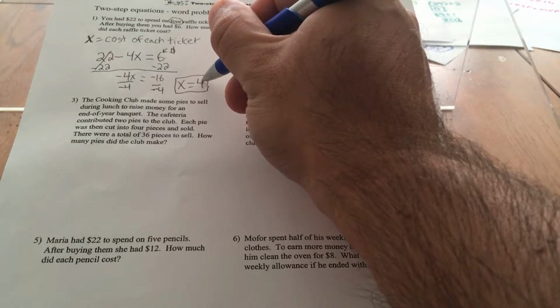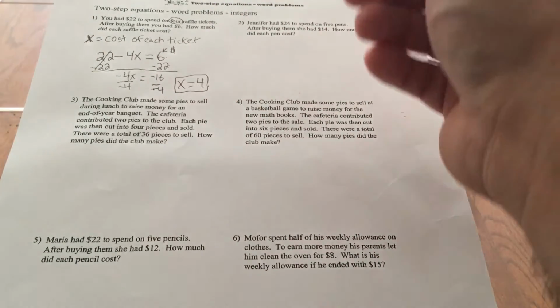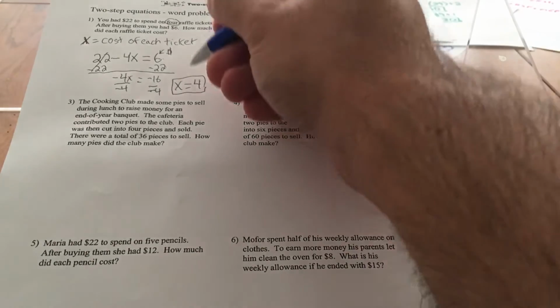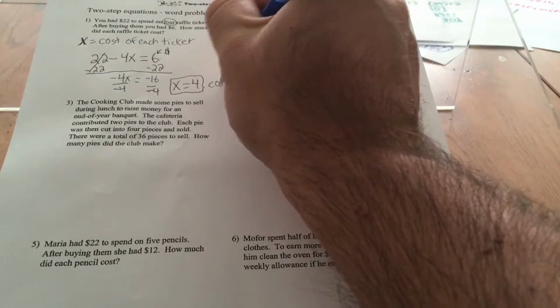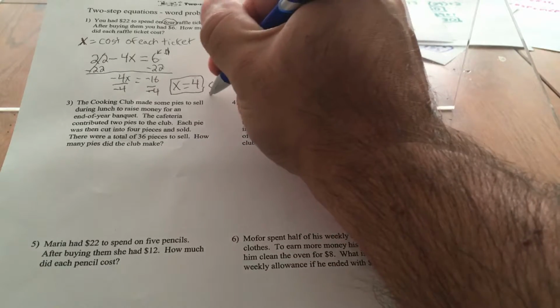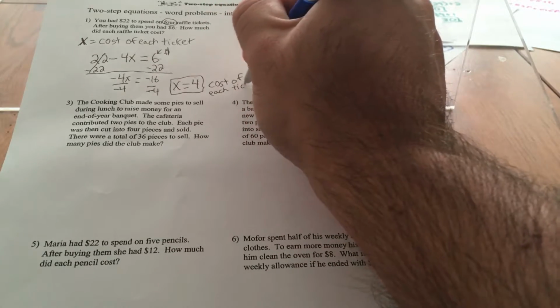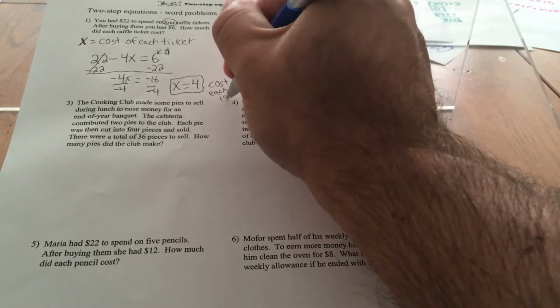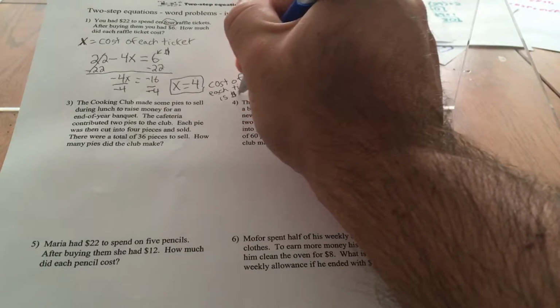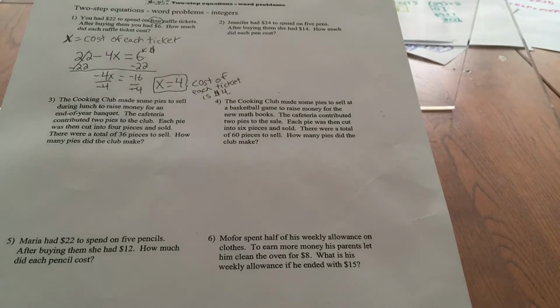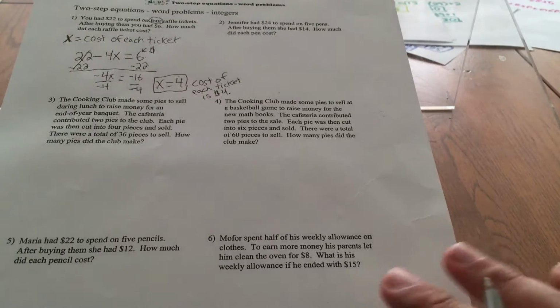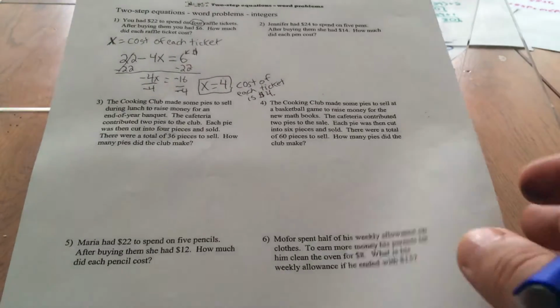Also notice that there's another way to write this. We can't just say that x equals 4. To finish that, we can say that the cost of each ticket is $4. All right, that's the way we should answer this problem if we were asked it on like the park or something like that. Okay, moving down the list, let's look at number 3.